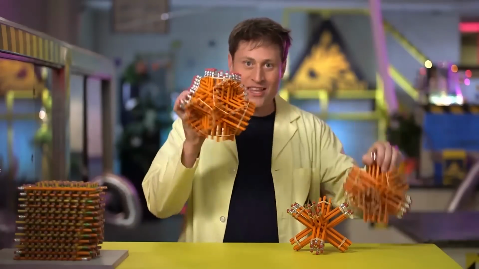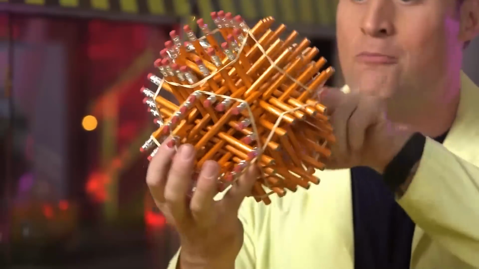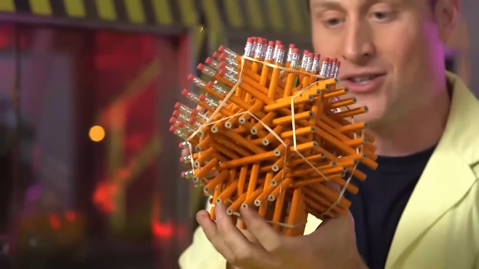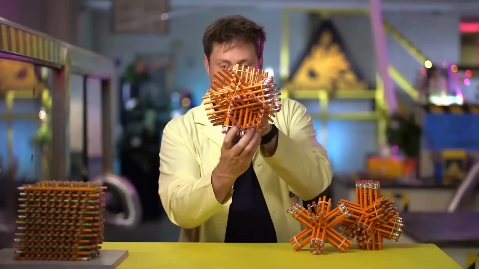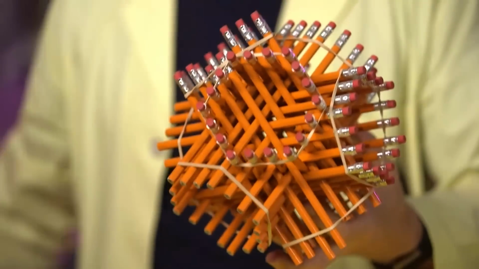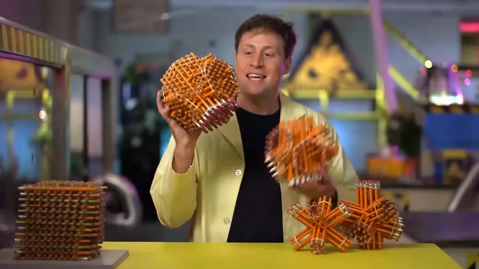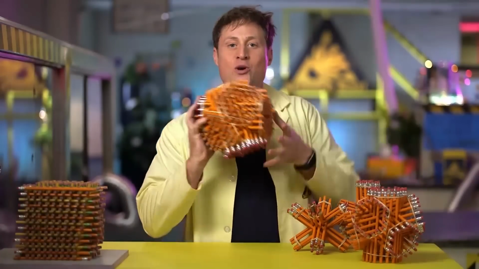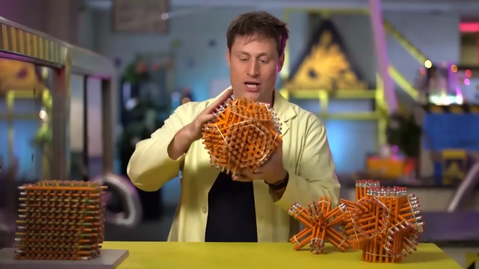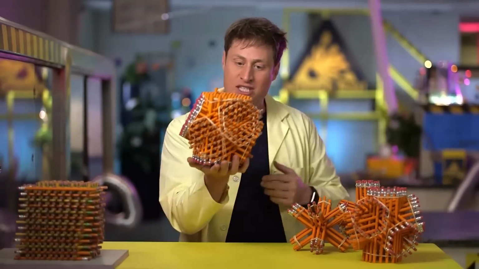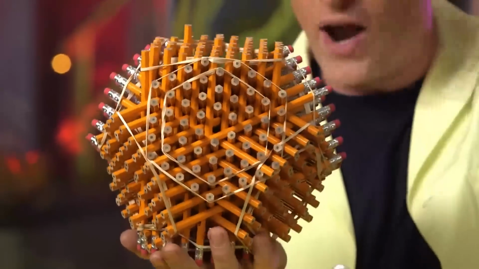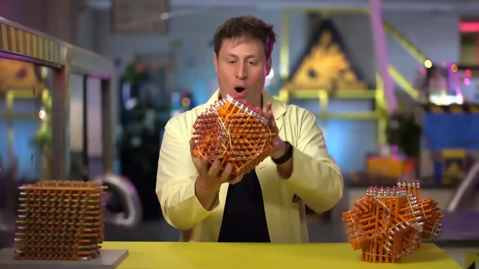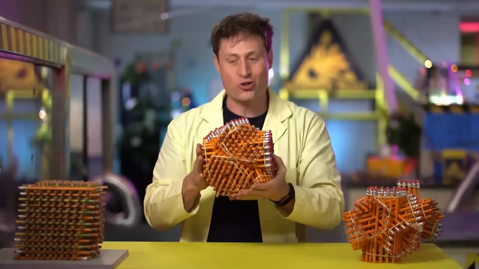This is what it looks like with even more pencils. And in fact, I removed the inside pencils and the whole thing still stays together. And then of course, this is the maximum number of pencils you can do with this configuration, because as you can see, it starts to become a sphere and you kind of run out of pencil length. There you go, maxed out pencil structures.